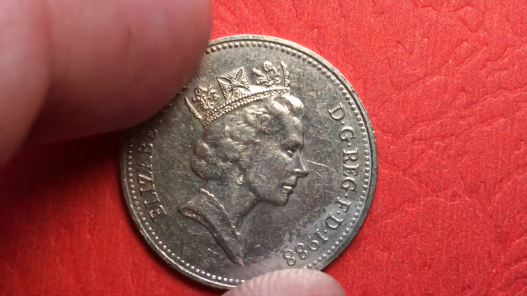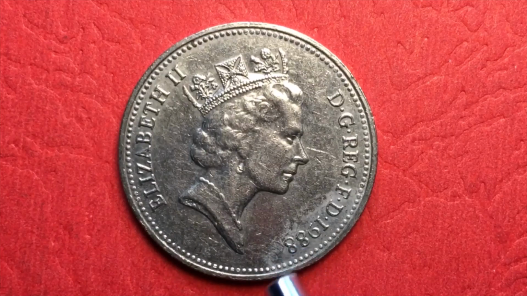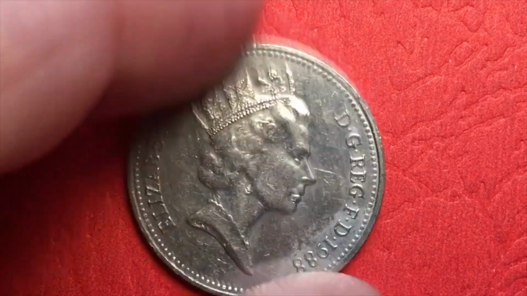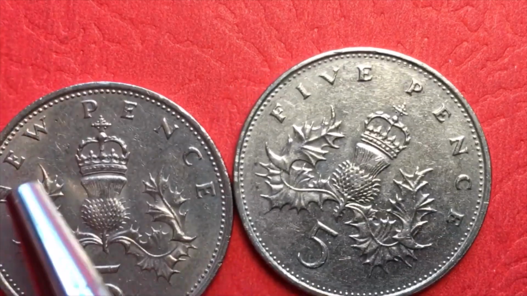The next set of coins actually didn't come out until 1987, and this is one of that series. And that was because from 1982 to 1984, they produced a coin that was a non-circulating coin and was only sold in sets and proofs. And then in 1985 and 1986, they started producing this coin. And if we tip it over, you'll see what the difference was. Instead of saying 5 new pence, it said 5 pence.